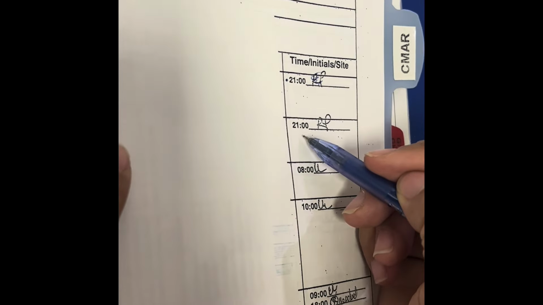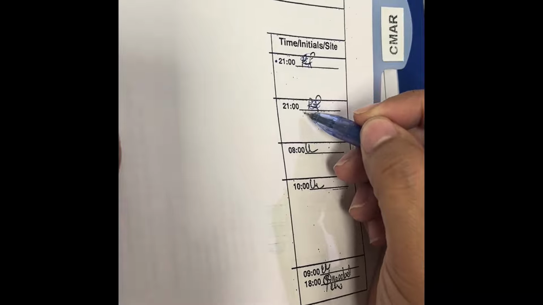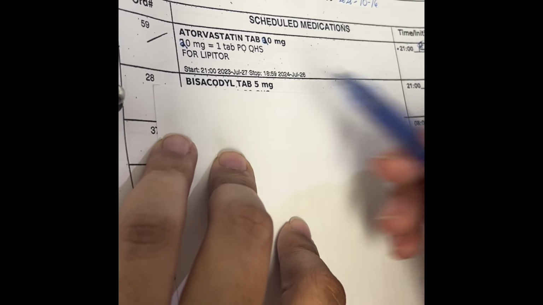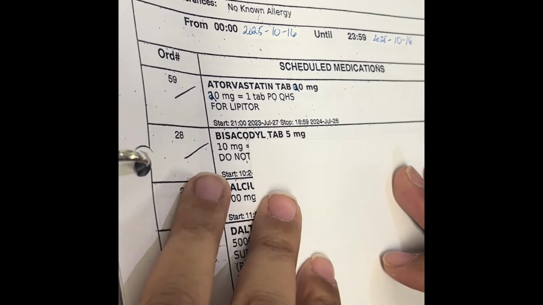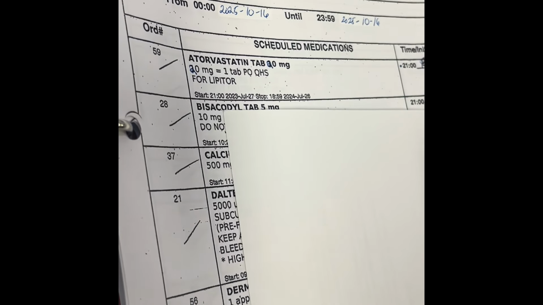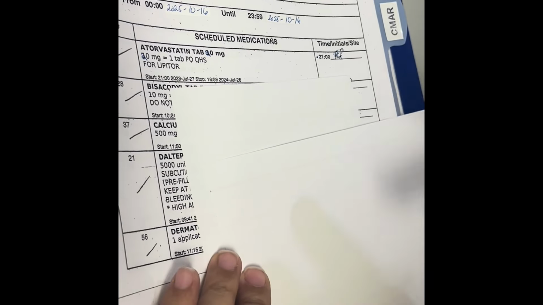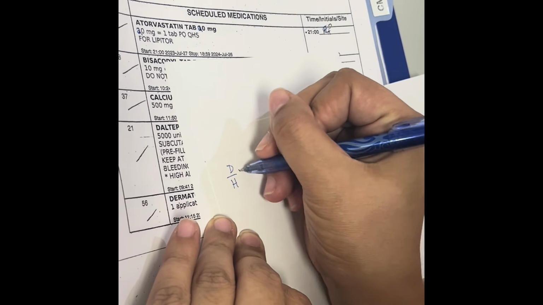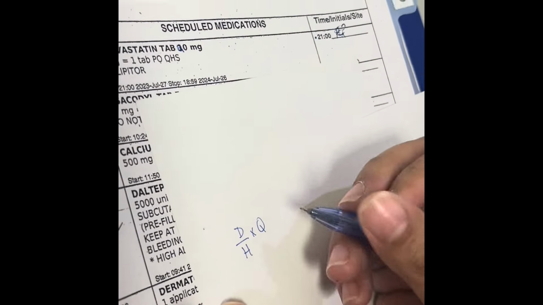Next, I have here again, due at 2100, due at 9 o'clock. On hand, I have Bizacadil 5 milligram tablets. The doctor's order is 10 milligrams. So on a separate sheet of paper, I'm going to do my calculations. We're going to do our D over H times Q.